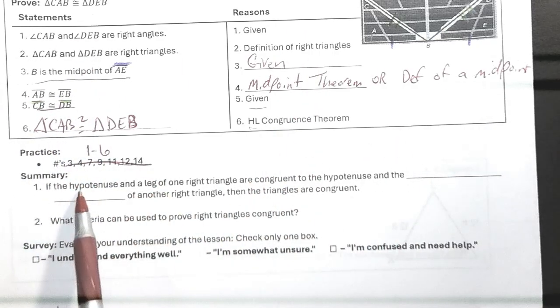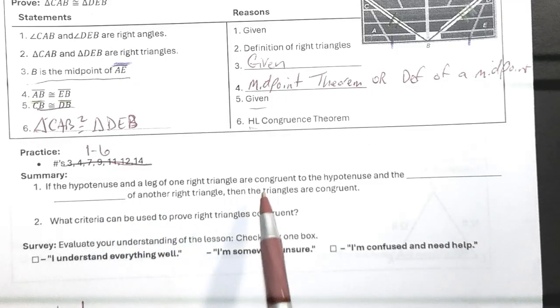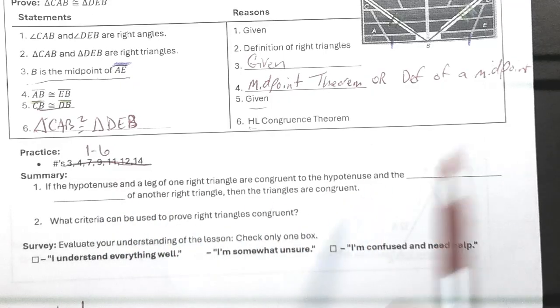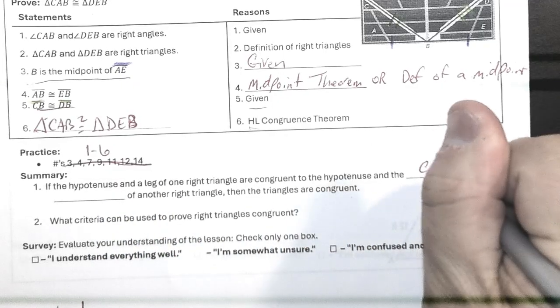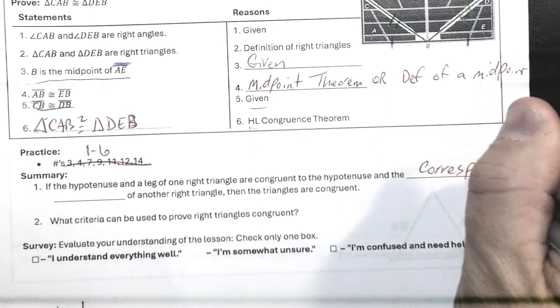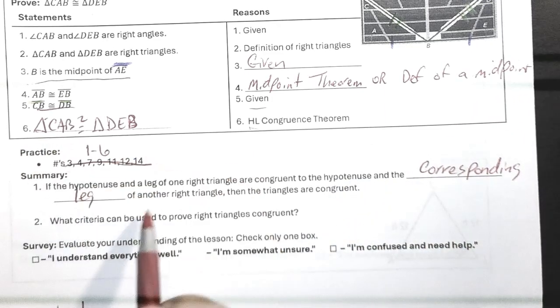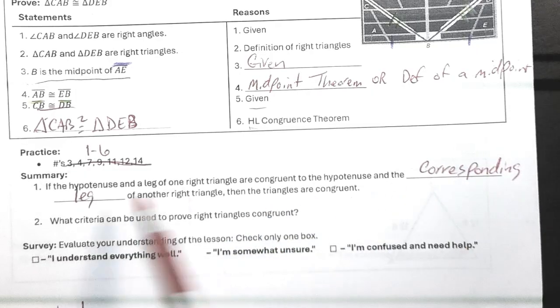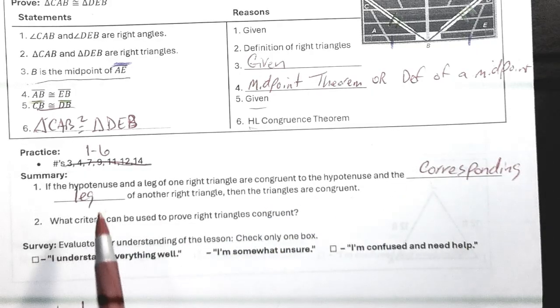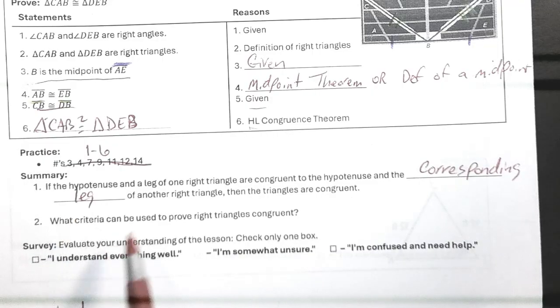Summary: if the hypotenuse and the leg of one right triangle are congruent to the hypotenuse and the corresponding leg of another triangle, then the triangles are congruent. And it told you corresponding leg up at the top of the page. What criteria can be used to prove that right triangles are congruent?